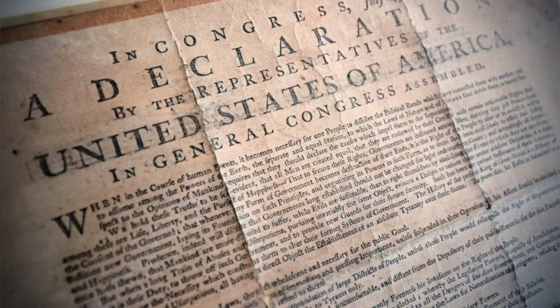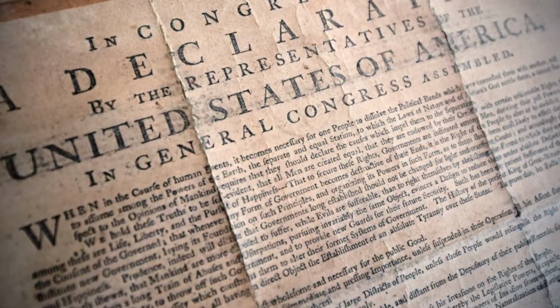In order to understand what words like liberty, freedom, and equality mean, we must first go back to a little document called the Declaration of Independence. The DOI. The DOI. Why do we want independence? What did they mean by all men are created equal? What does life, liberty, and the pursuit of happiness look like? I don't know what to say.